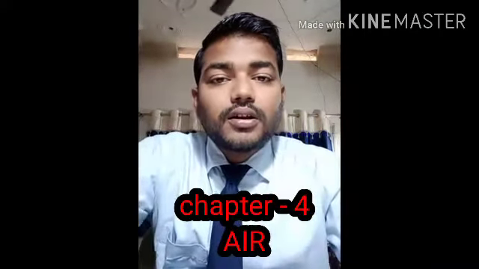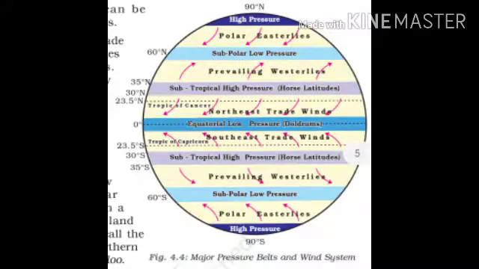Dear students, we discussed winds yesterday. Now we are going to discuss the types of wind. Basically there are three types of wind. The first is permanent winds. Permanent winds are those winds which flow from high pressure to low pressure belts throughout the year.